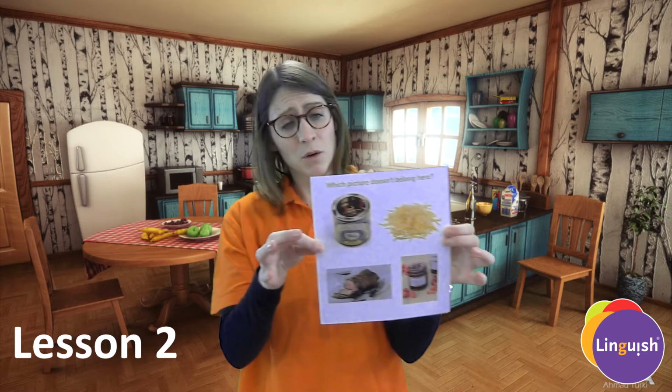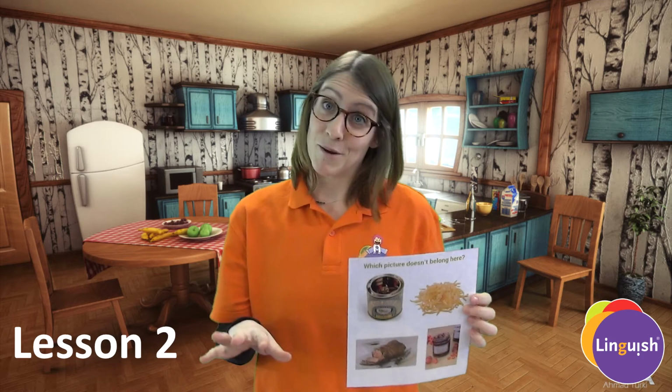Okay, so in lesson 2, we'll be starting to design our own perfect pancake. And as a teaser for this lesson, there are 2 options. Option 1, with this picture, which picture doesn't belong here? It might not be obvious.